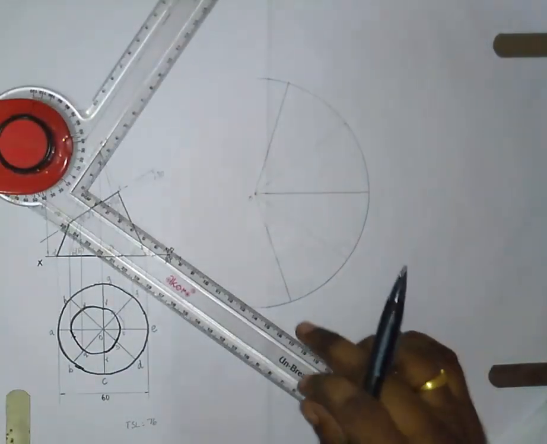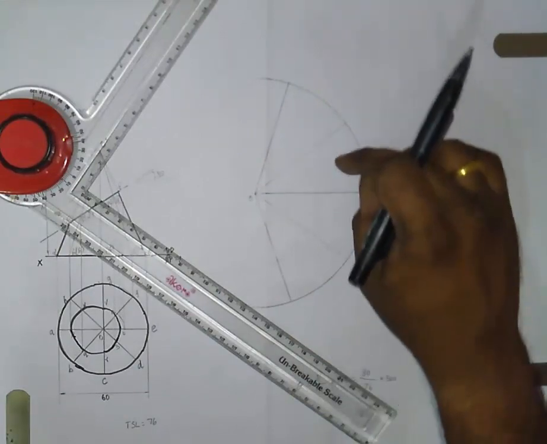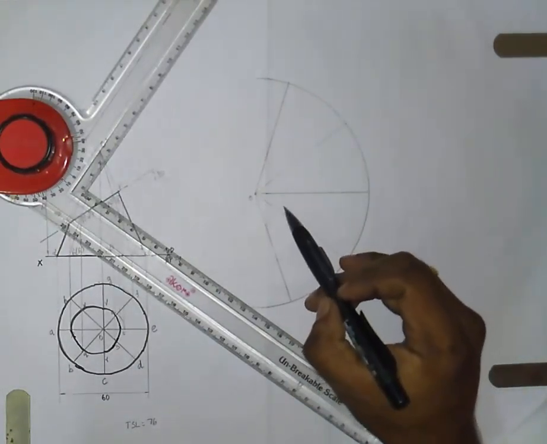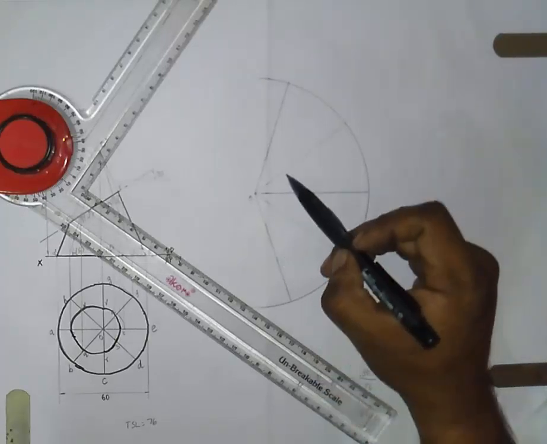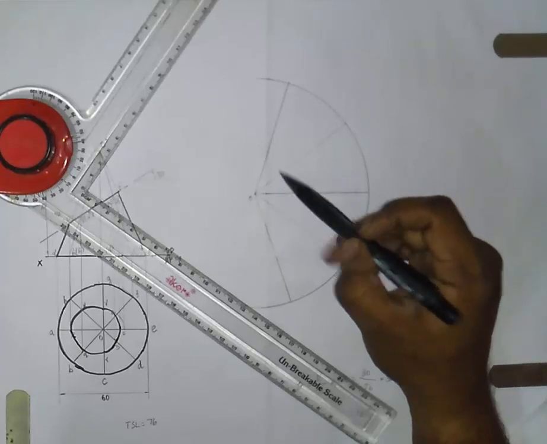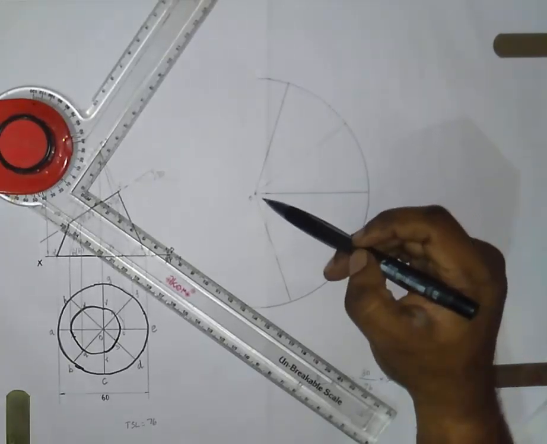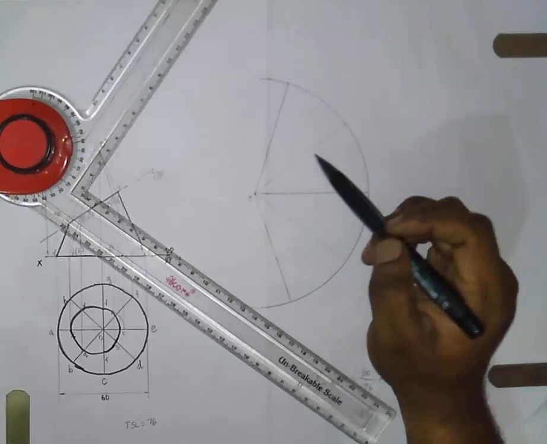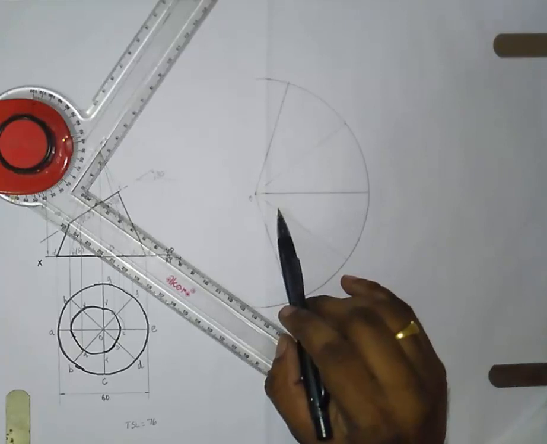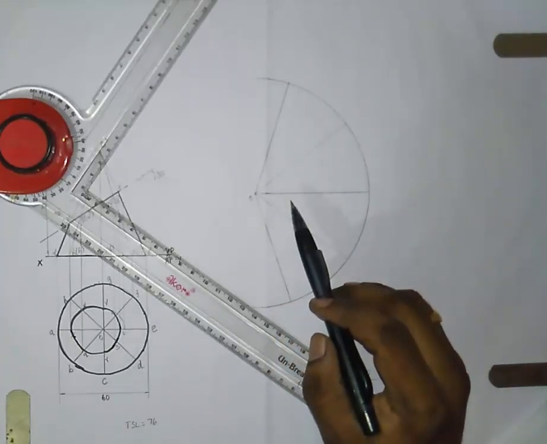Now your arc, that 142 degrees, is divided into 4 equal segments, approximately equal. This may be 35, this may be 36, this may be 35, this may be 36. Put together, this is 71, this is 71, total 142. Now you have to divide each segment into 2. So this segment angle is 35. So 35 divided by 2, you will get 17.5.